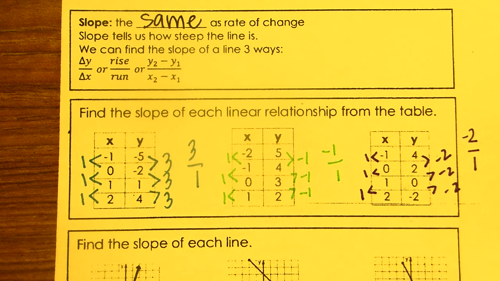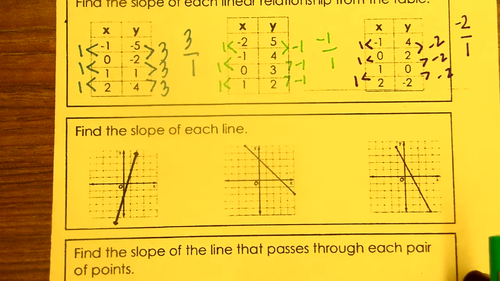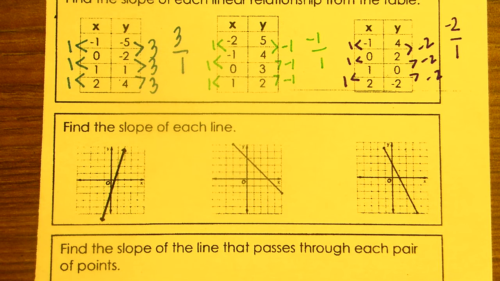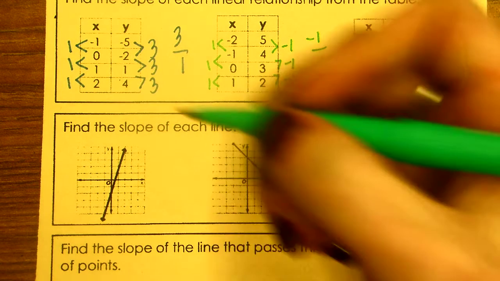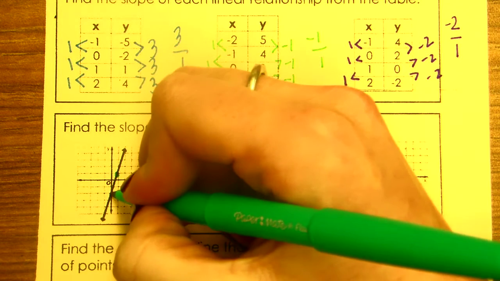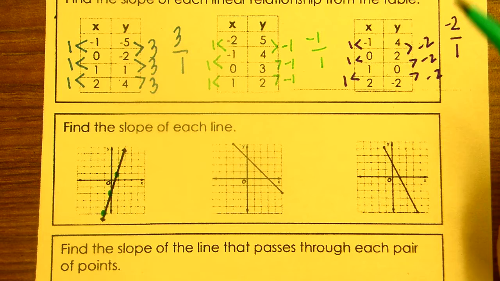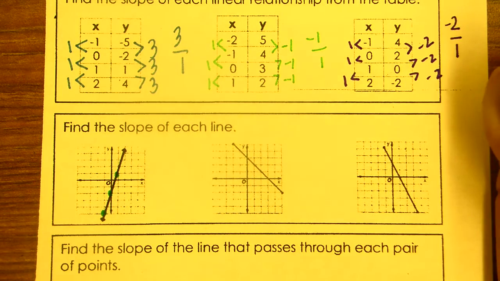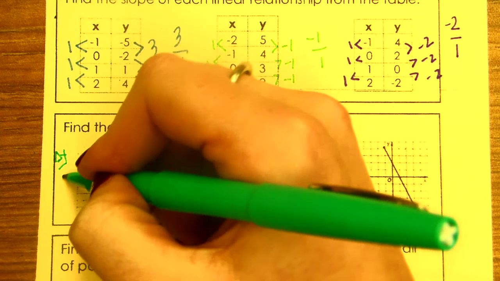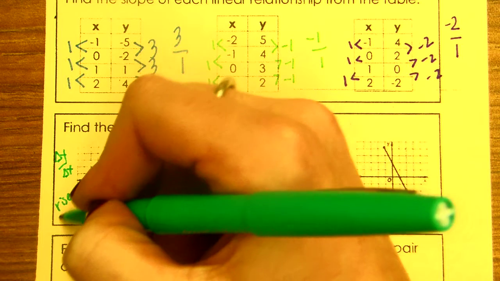Next we're going to do the lines. So you're going to pick any lattice point on the graph, and that means anywhere it crosses through the corner of the grid. So you could use like right here, or right here, or right here. You want to use anywhere that it goes through the corner of the graph in the background. And we're going to use one of the two formulas. You can use change in y over change in x still, or rise over run. These really mean the same thing.